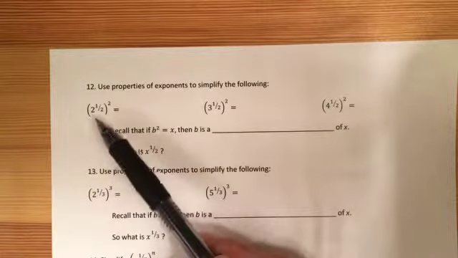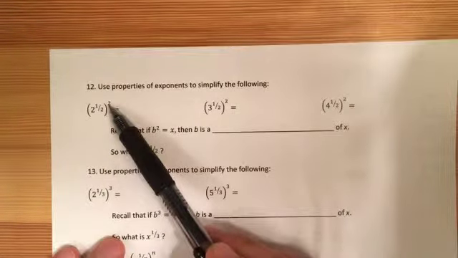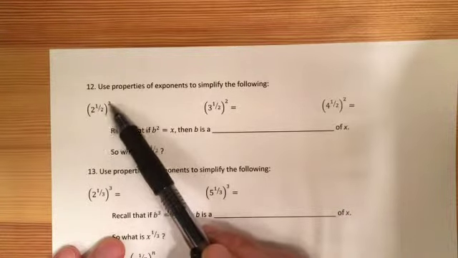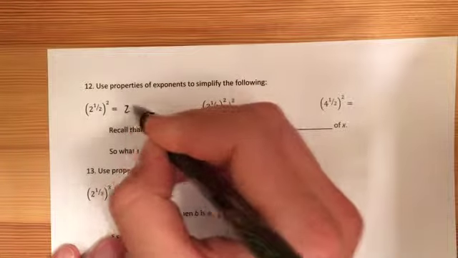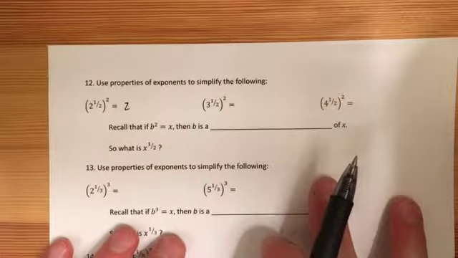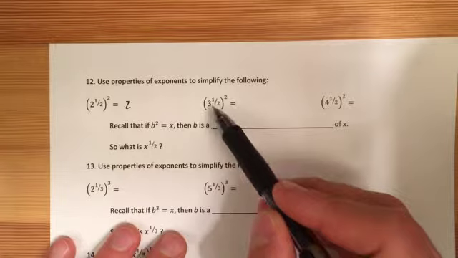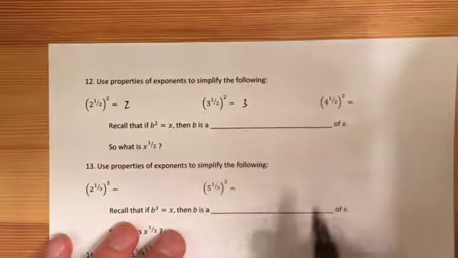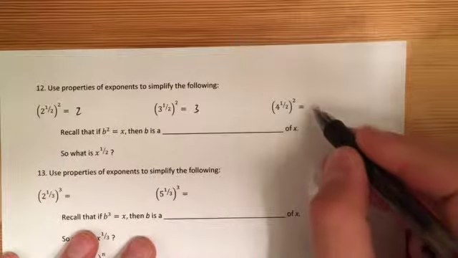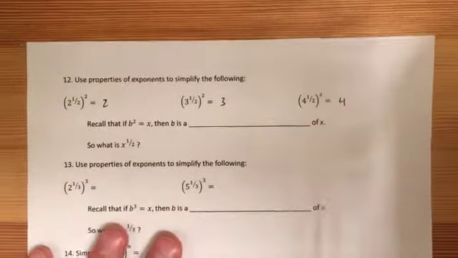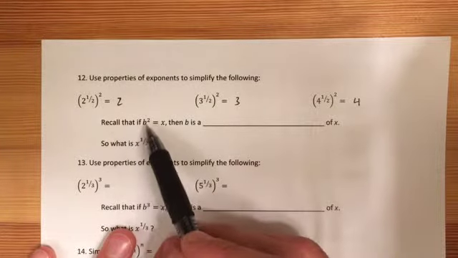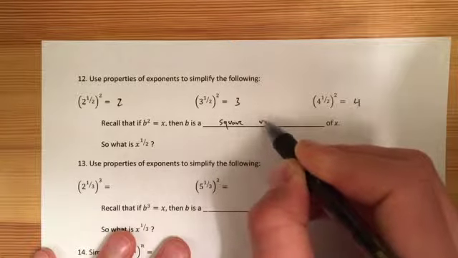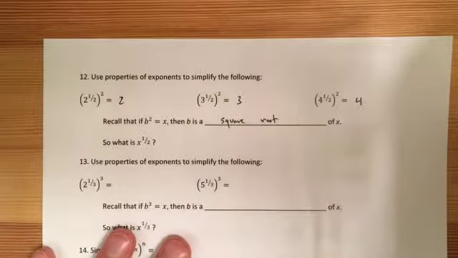So 2 to the 1/2 squared, we know what happens here is that we multiply the exponents. So 1/2 times 2 is 1. So this is 2 to the first, which is just 2. Similarly, 3 to the 1/2 squared is 3 to the 1. And 4 to the 1/2 squared is just 4 to the 1, or 4. So let's recall, if b squared equals x, then b is a square root of x.